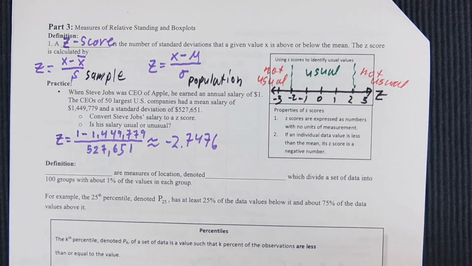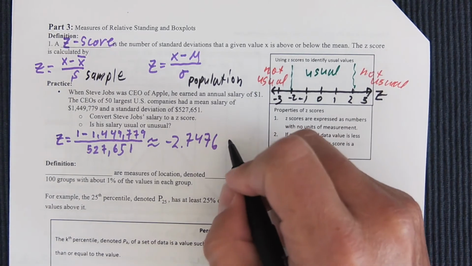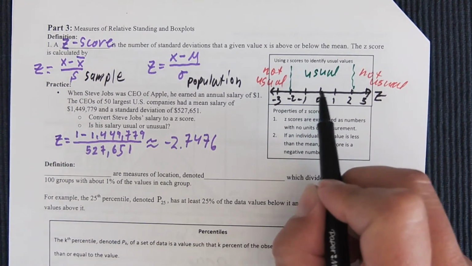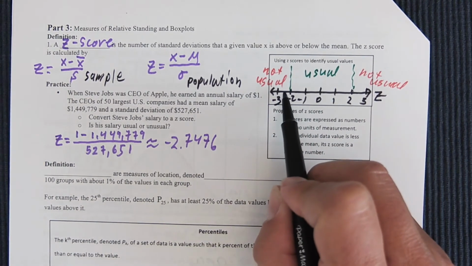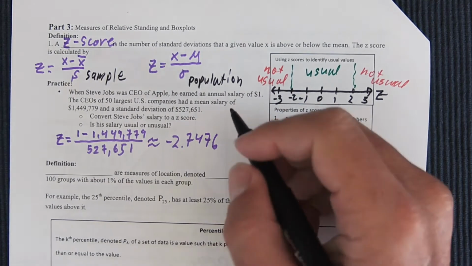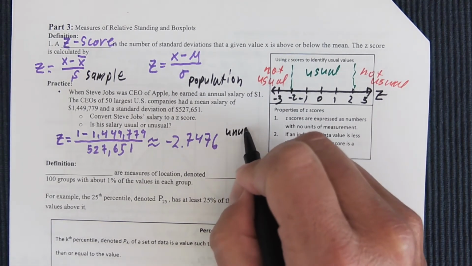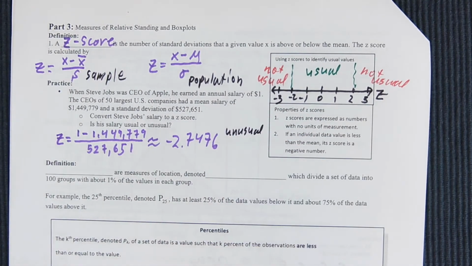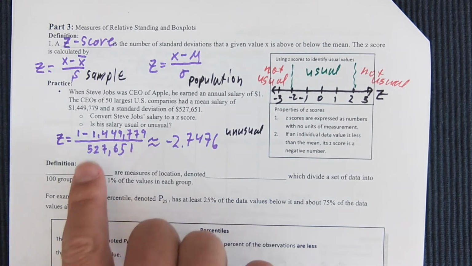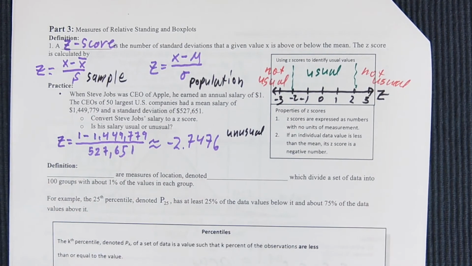And this is definitely outside of the usual range, right? -2.7 is going to be back here in the not usual range. So this is unusual. To answer the second part of the question, is it unusual? Yes, it's unusual. And I think we can all agree that $1 compared to almost $1.5 million is definitely unusual. You don't need to worry about Steve Jobs. He had lots of money.